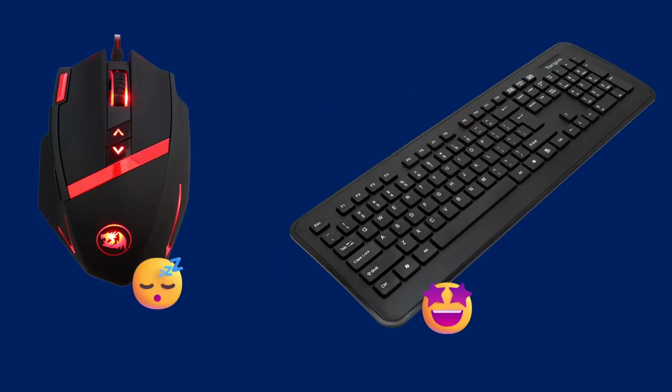Try to use keyboard shortcuts instead of your mouse. It will save you a lot of time. Now go look up some keyboard shortcuts on the internet and I will see you in the next one.